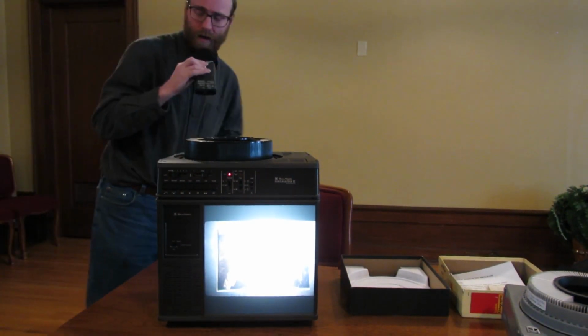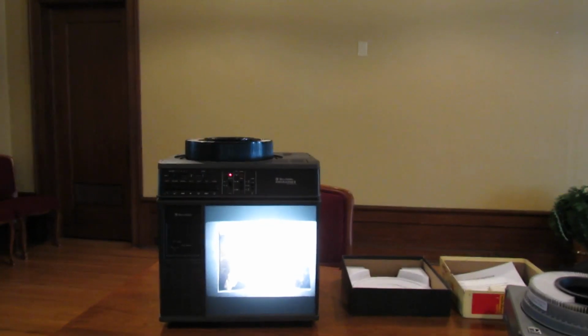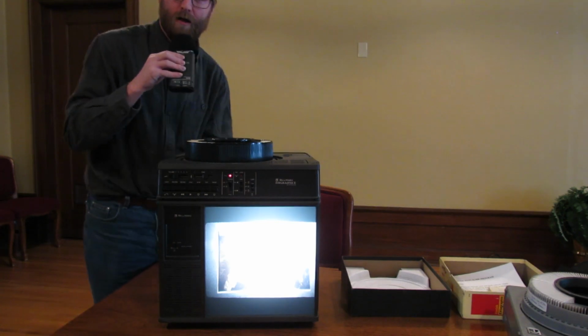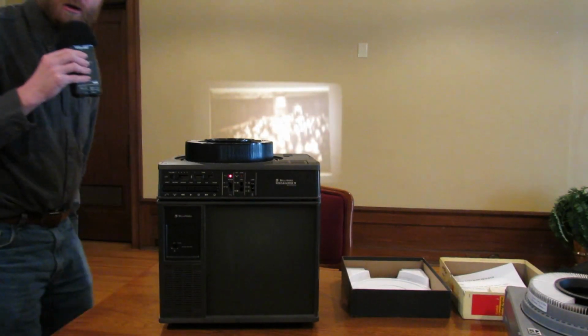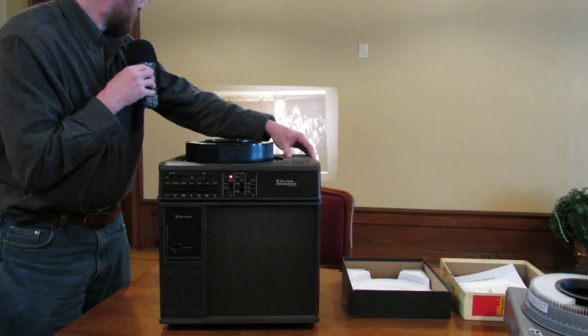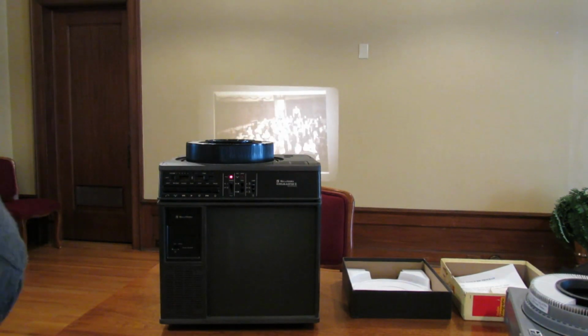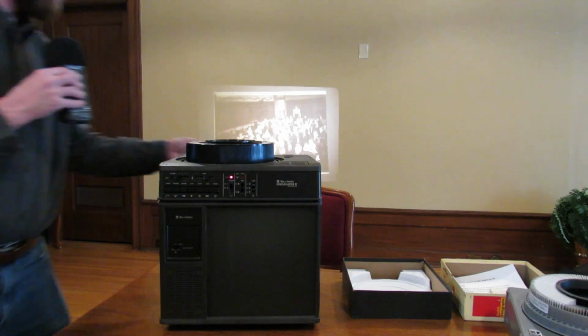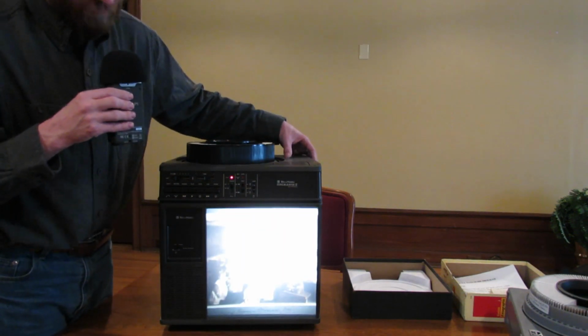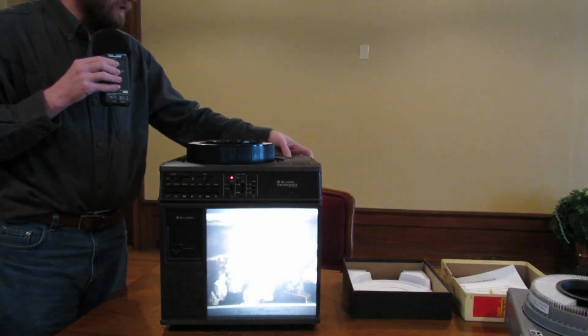Also, one kind of cool thing here is that it also has a built-in slide projector. So if you did want to put it onto a screen, you could do that. It's not in focus. Again, I don't know if that matters. Yeah, but you get the idea. So that's pretty cool. You can also make it full screen, so kind of crop it natively.